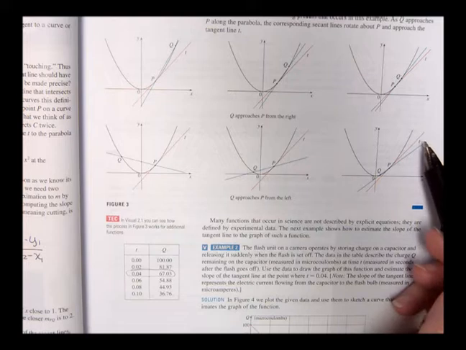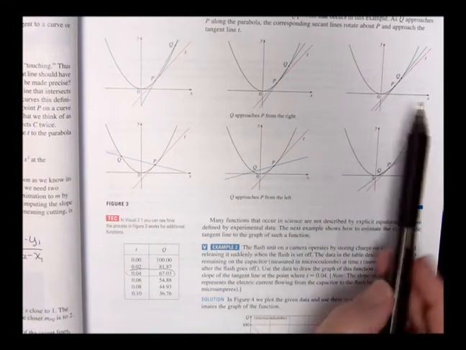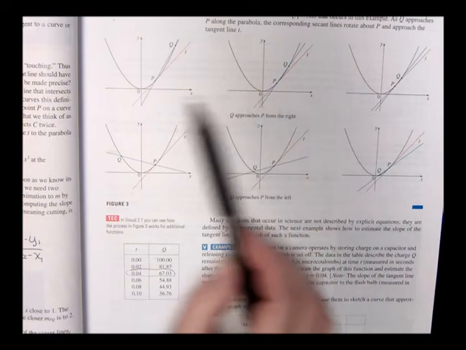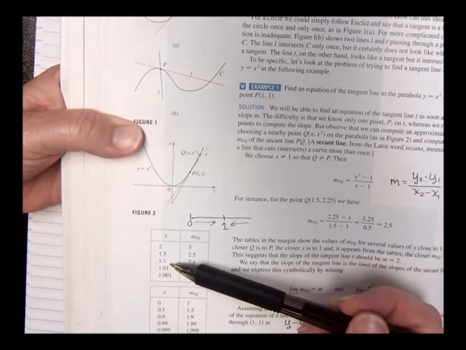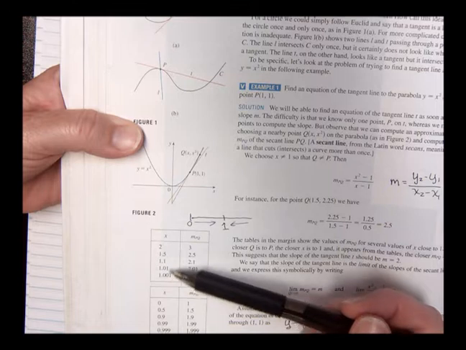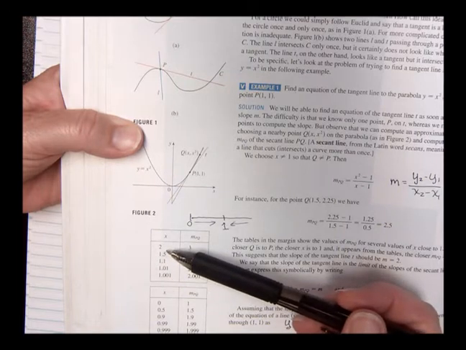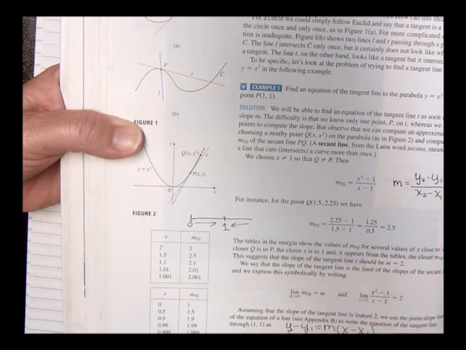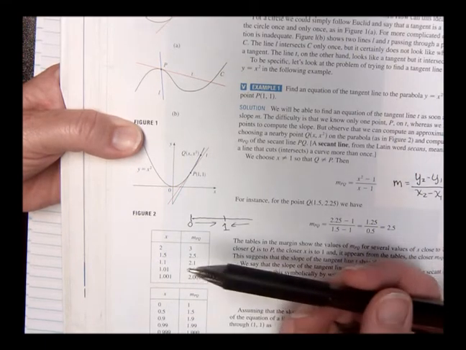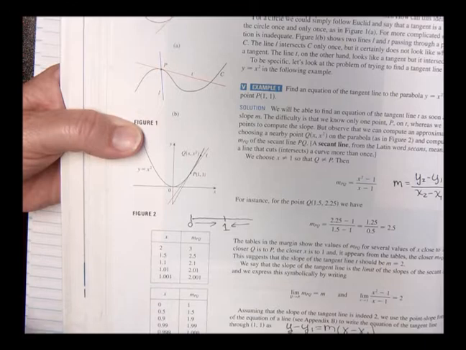So you can see by this illustration, this is exactly what we did in the table. This was our table of values to get closer and closer and closer. This one coming from the right, and then this one coming from the left. Okay, and that's exactly what we did here in illustration.